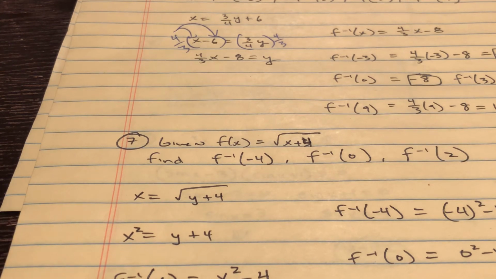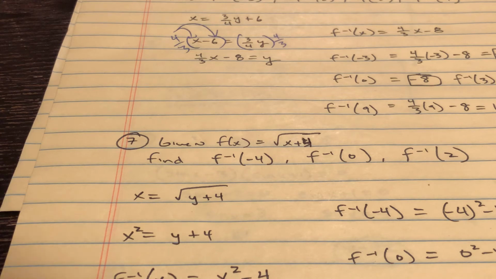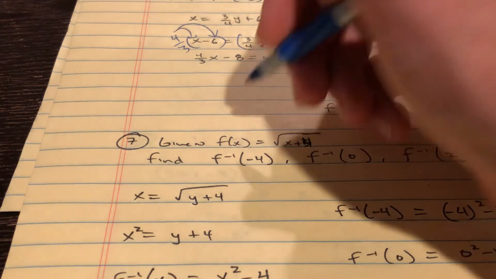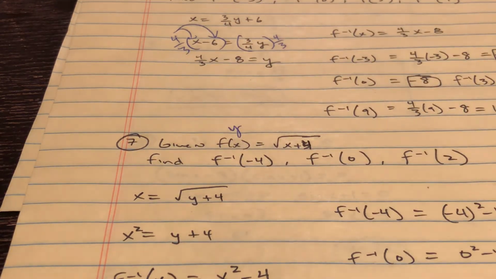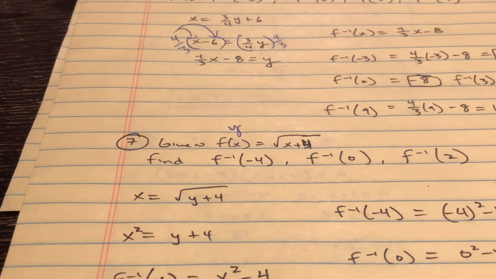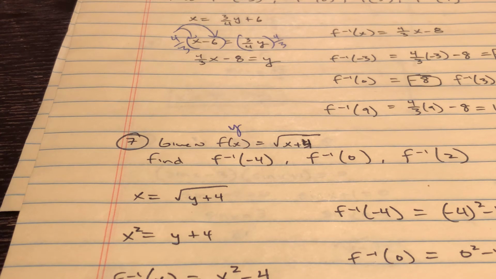That's what I'm going to do here on number 7. Given f of x is the square root of x plus 4, find f inverse of negative 4, f inverse of 0, f inverse of 2. So again, this is y equals the square root of x plus 4. Again, what is the opposite of taking the square root? It's squaring, so it makes sense that my inverse operation is a parabola, something that is squared.